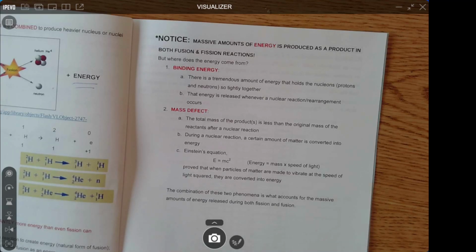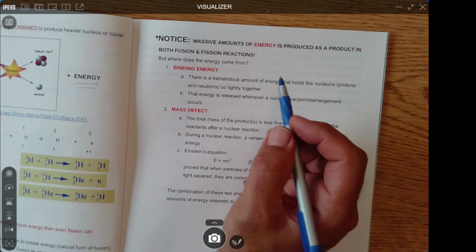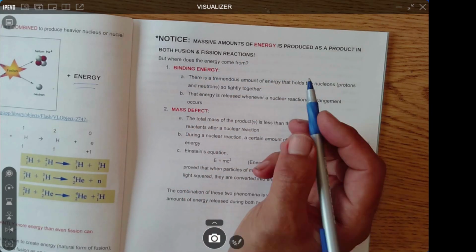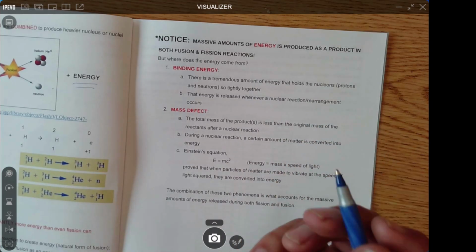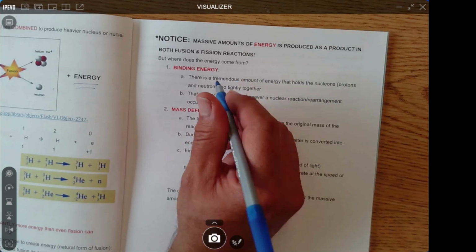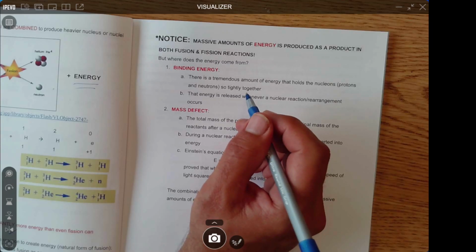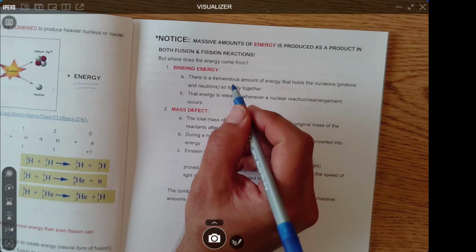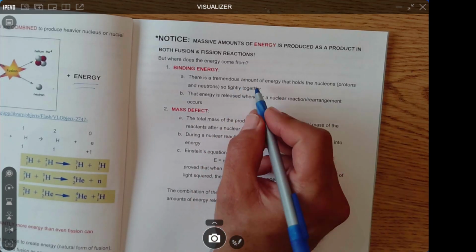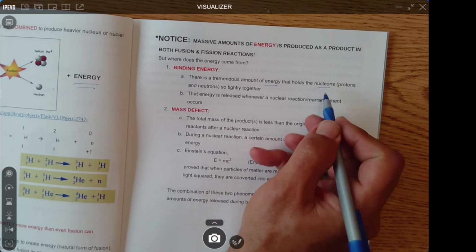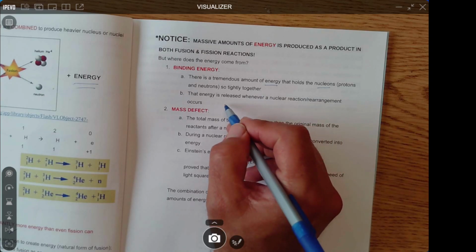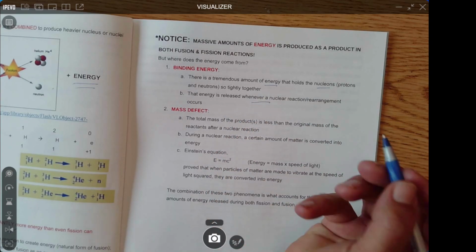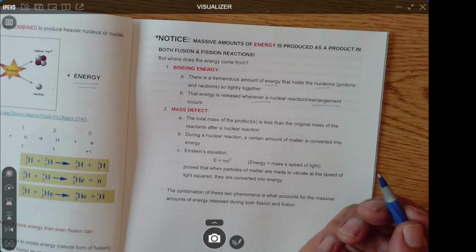Now notice that massive amounts of energy are produced as a product in both fusion and fission, but where does the energy come from? The idea is it comes from the binding energy, which we aren't super clear about, but that binding energy between protons and neutrons. So there's a tremendous amount of energy that holds on to the nucleons, protons and neutrons, so tightly together. That energy is released whenever a nuclear reaction or rearrangement occurs.